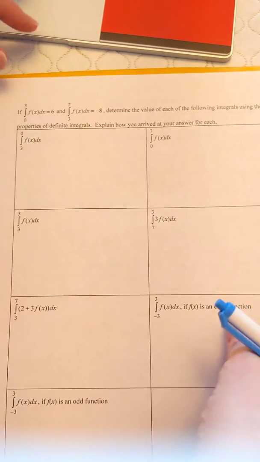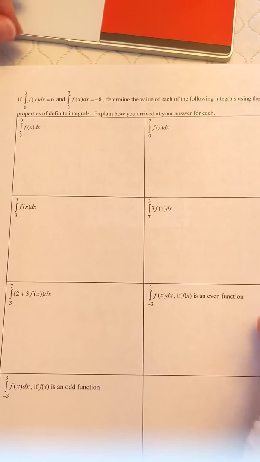All right. I don't know why I'm waiting on you to write, because you could just pause it if you need to write. Okay, let's look at this side.